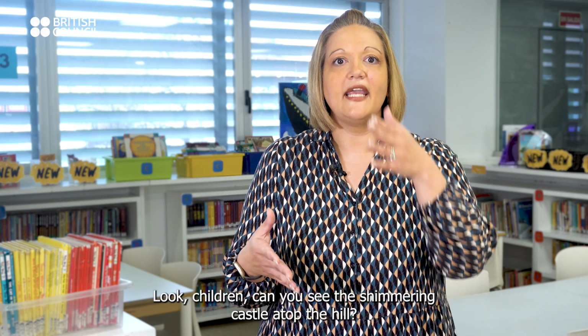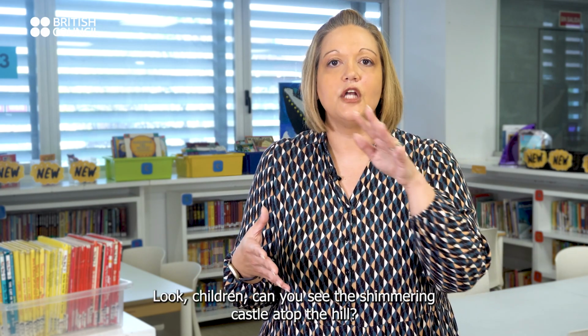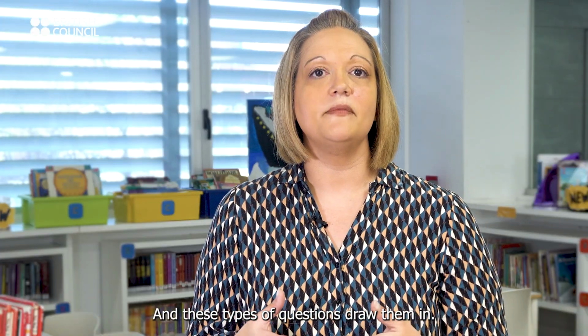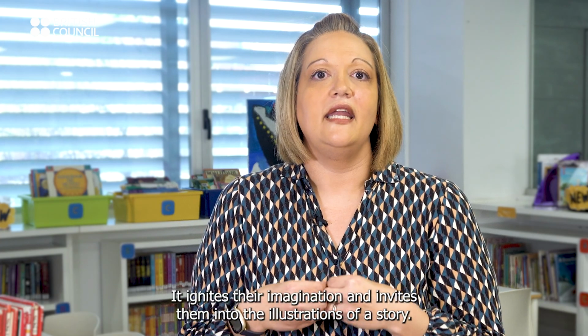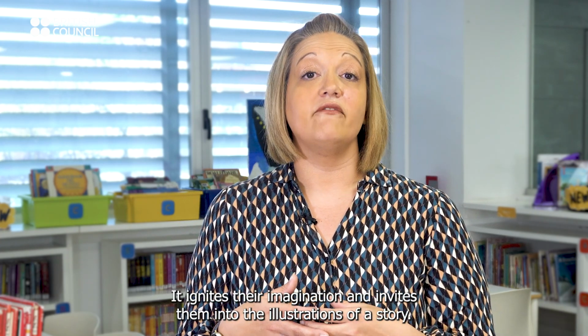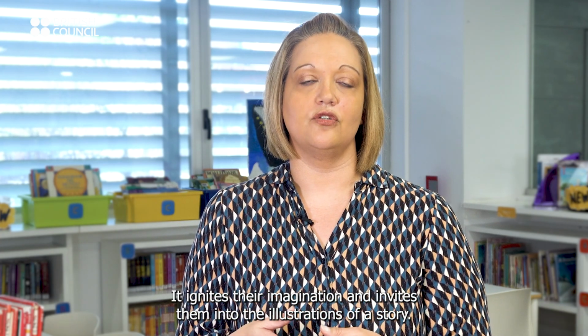Look, children, can you see the shimmering castle atop the hill? And these types of questions draw them in. It ignites their imagination and invites them into the illustrations of a story.